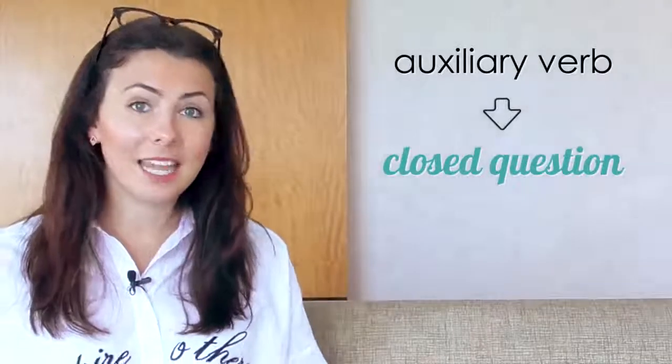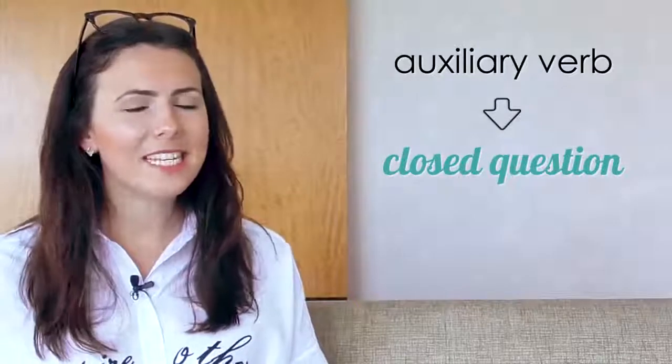There are 2 types of questions in English. Closed questions, the questions which start with an auxiliary verb, and open questions, questions which start with a question word or a question phrase. Keep that in mind for a few minutes. Questions that start with an auxiliary verb or a helping verb are closed questions because they require just a simple answer, yes or no. The detail is not really important.